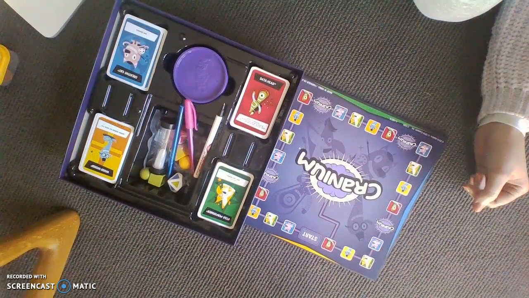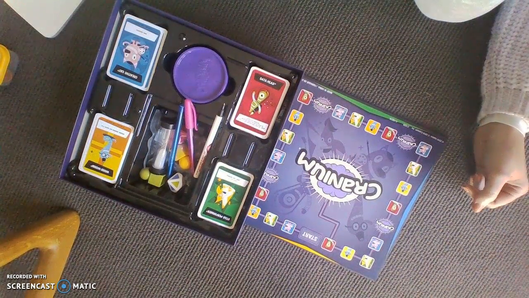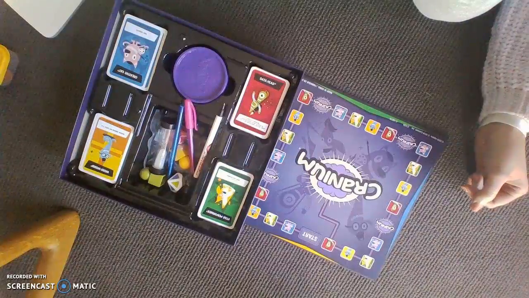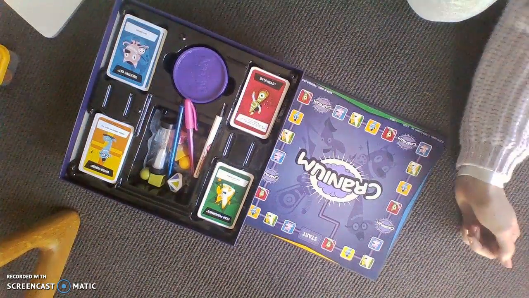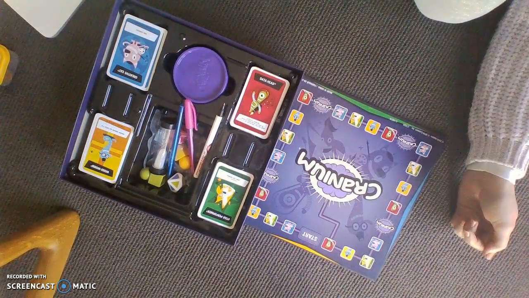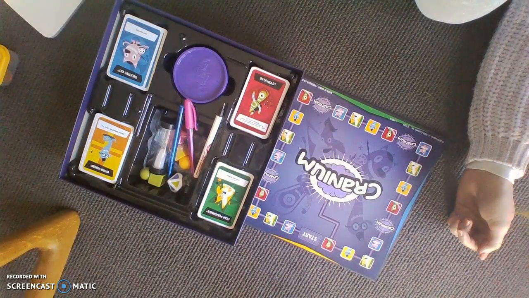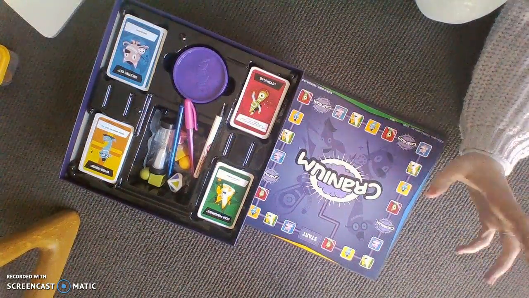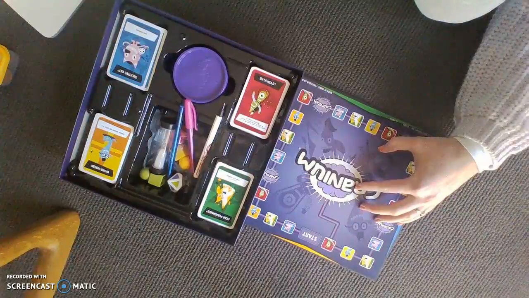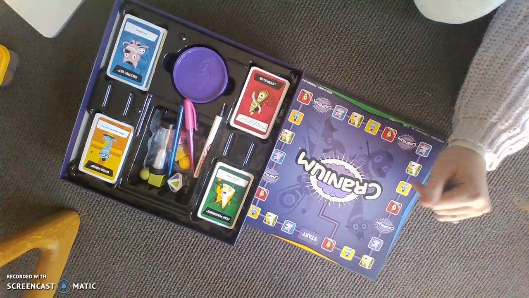Hey guys, so today I want you to do a bit of an investigation with a board game. You're going to be looking at the chance outcomes that can come with a board game. So try and pick one that has multiple options and not just a simple roll the dice.